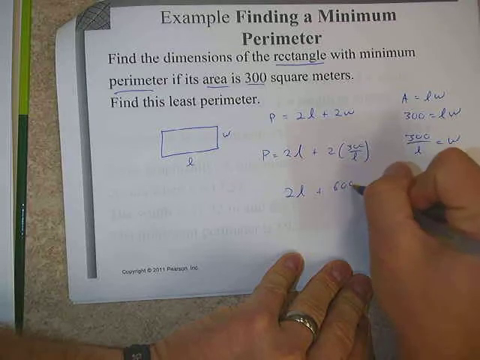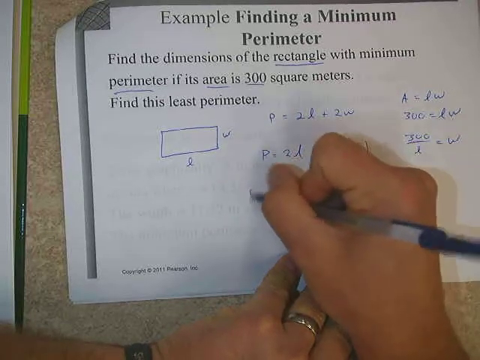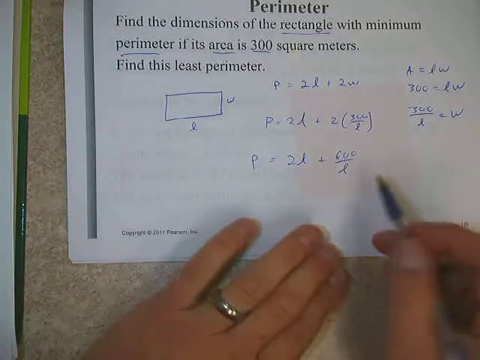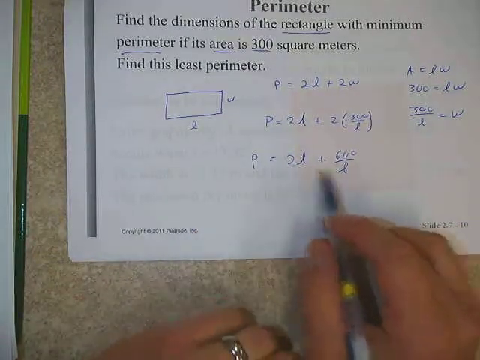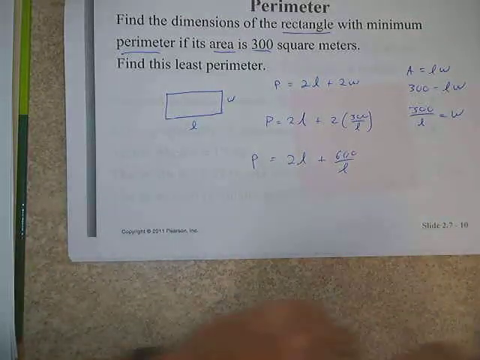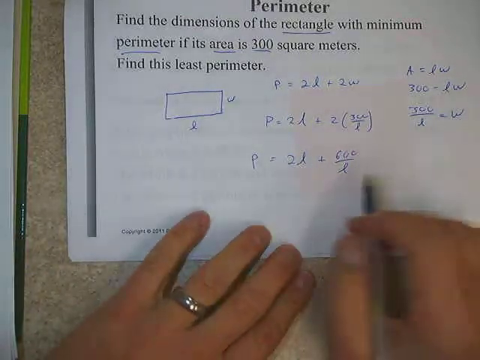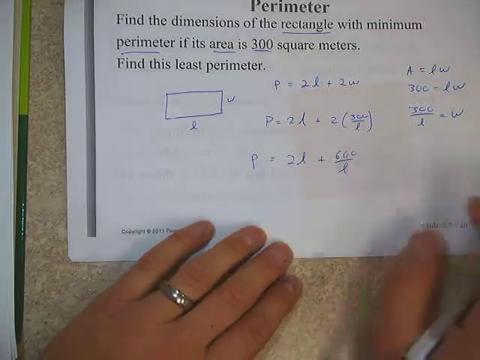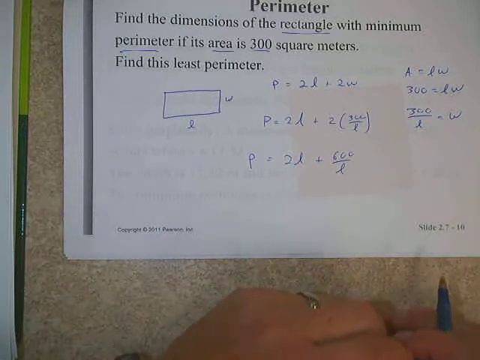And why is that helpful? Because now I have the perimeter equation written in one variable. So I have 2L plus 600 over L equals P. And again, the question is, what is going to be the least perimeter? We want to find the maximum or the minimum of this particular function. In this case, we want to find a minimum.